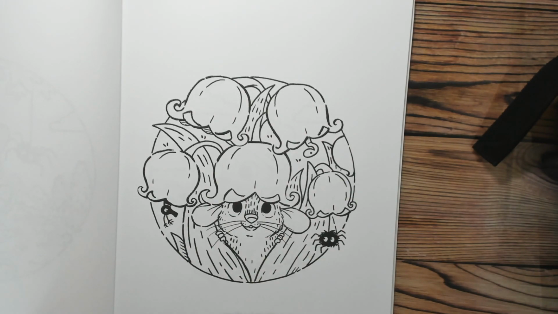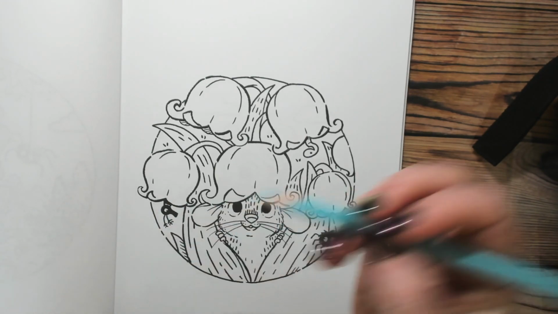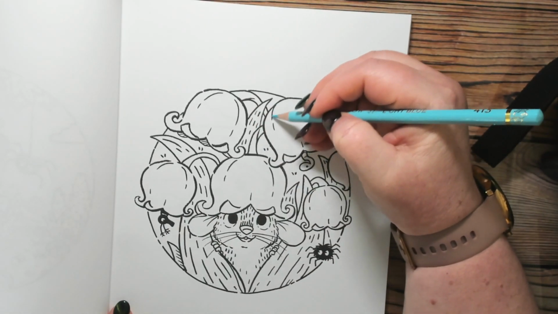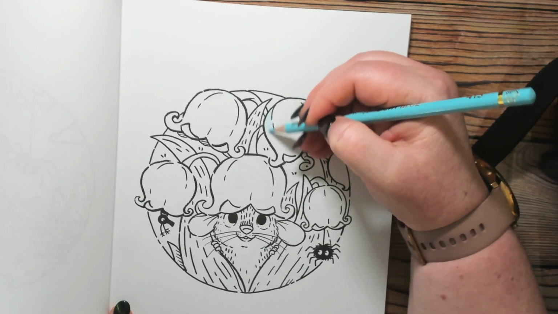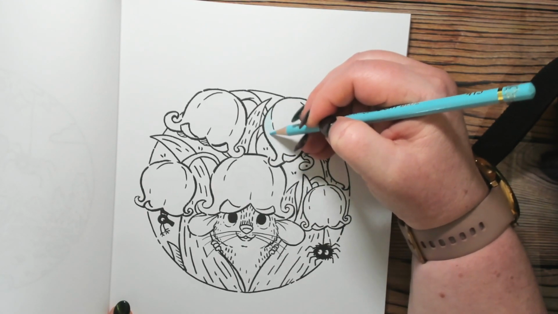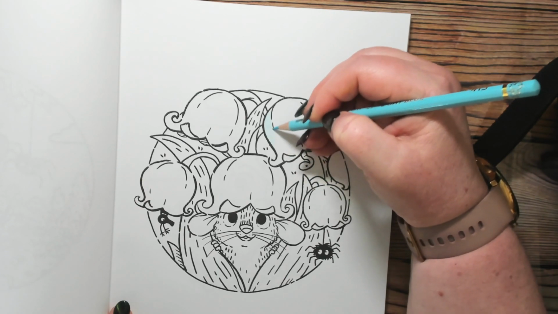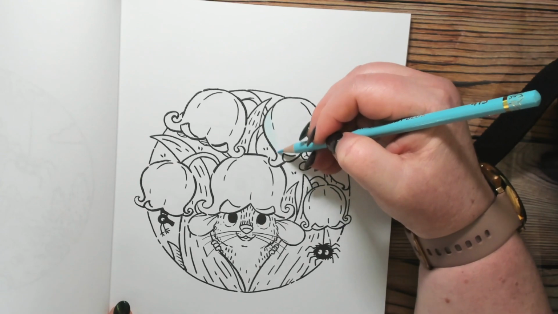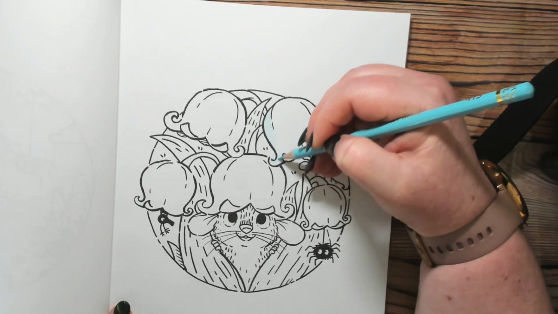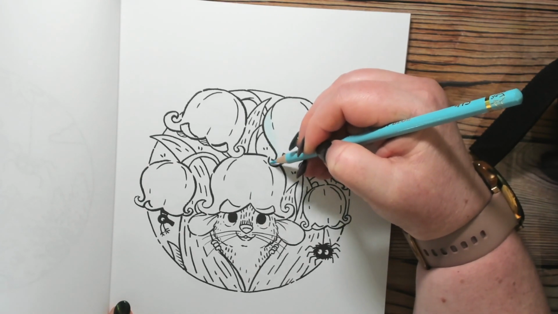All right. So for the bluebells, we're going to use light blue first of all, and we're going to base the entire bluebell with the light blue. I'm going to try really hard not to keep my hand over top of the page so that you guys can actually see what I'm doing.